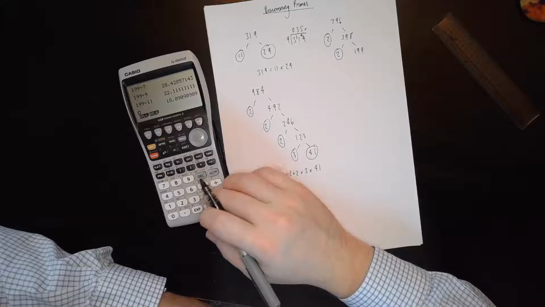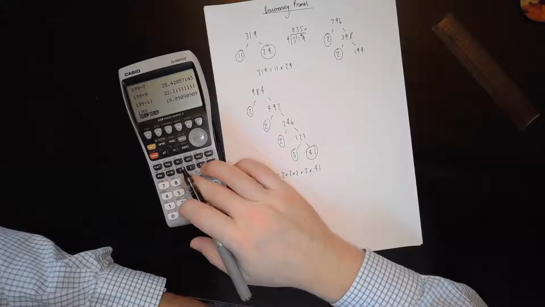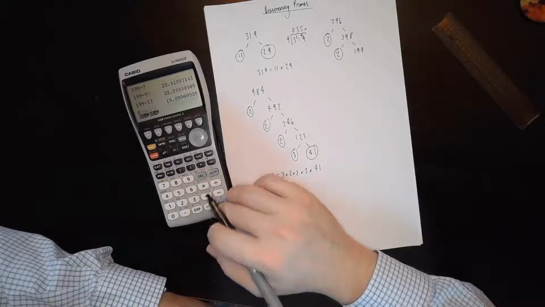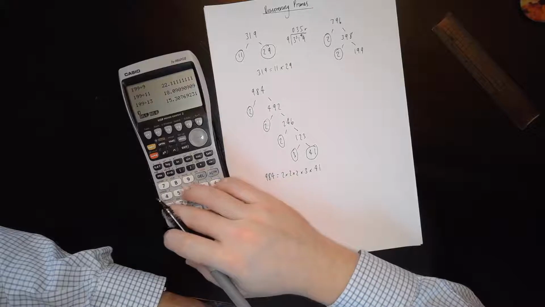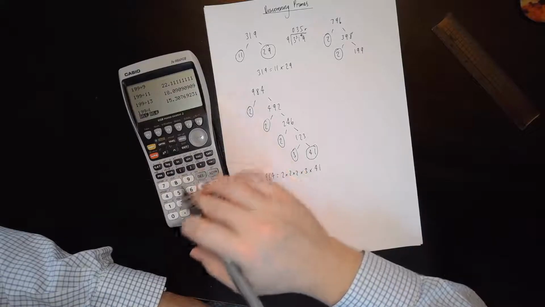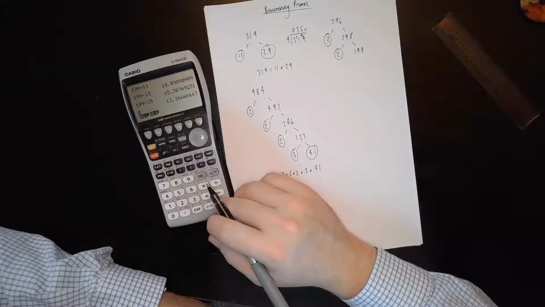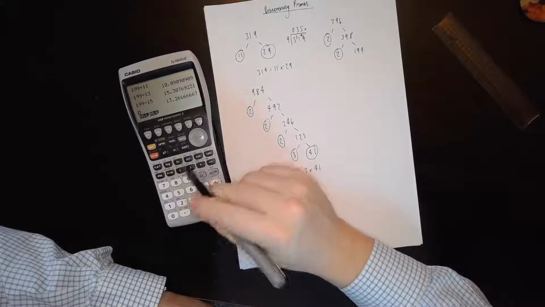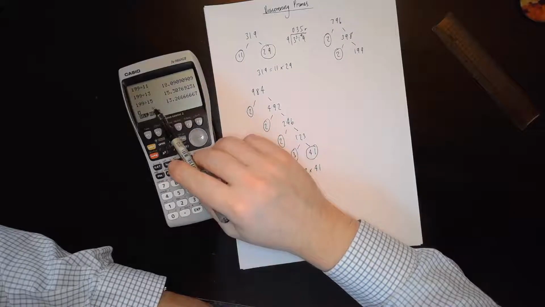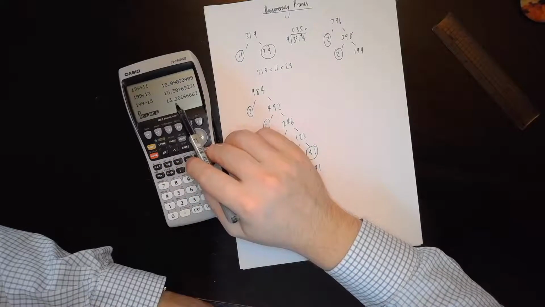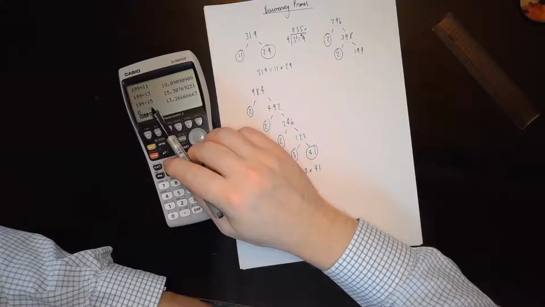Not divisible by 11. Not divisible by 13. And at this point we've gone far enough because we've gone past the point where the numbers that are getting smaller are now smaller than the numbers that are getting bigger.